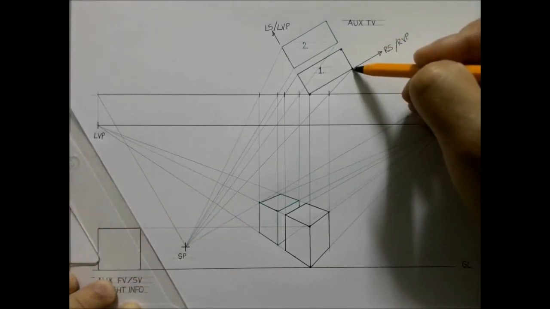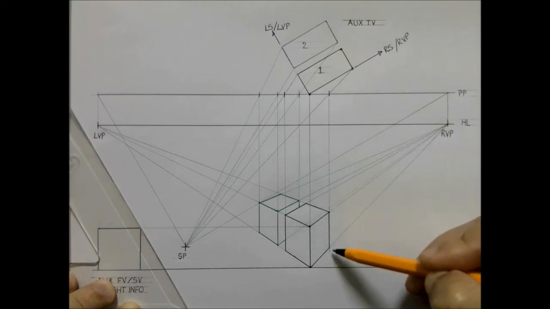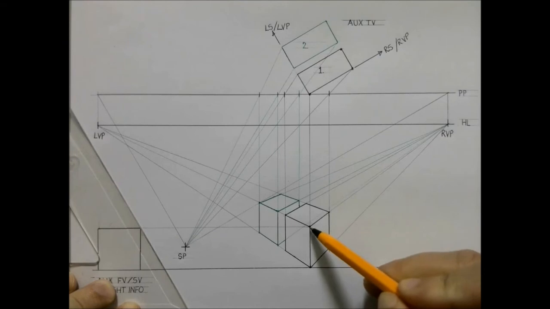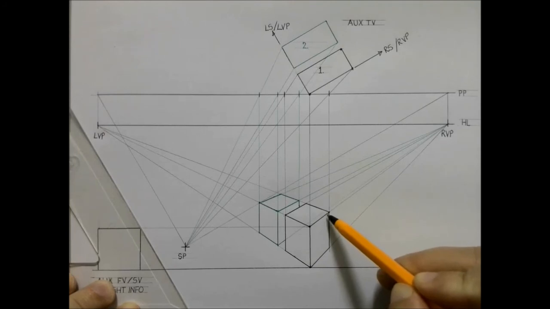But the question still remains. That point over there does not touch the picture plane. So how do I find this line over here? How do I find the distance? How far back that needs to go? How long this line will need to be?